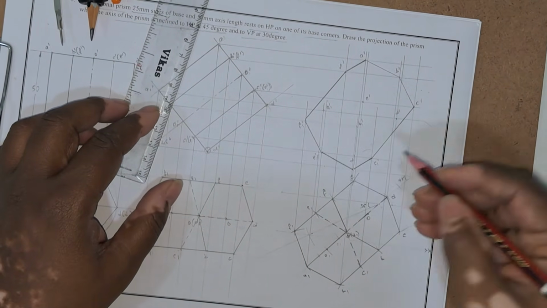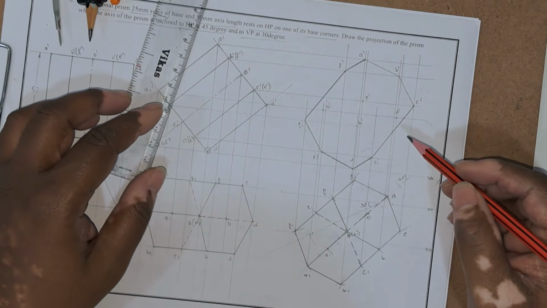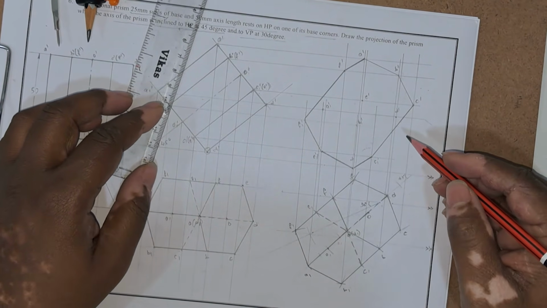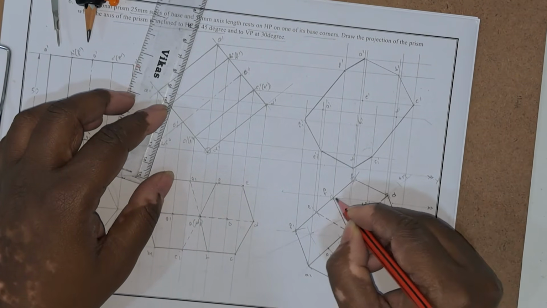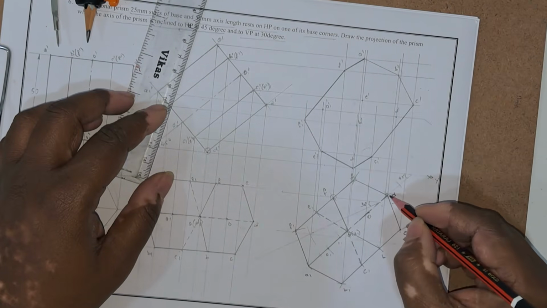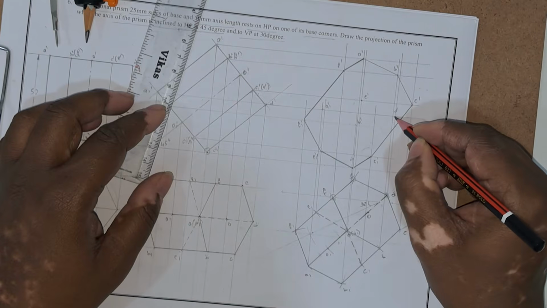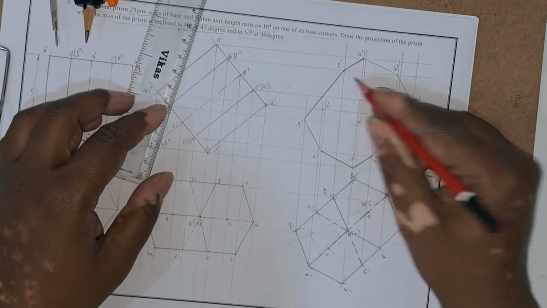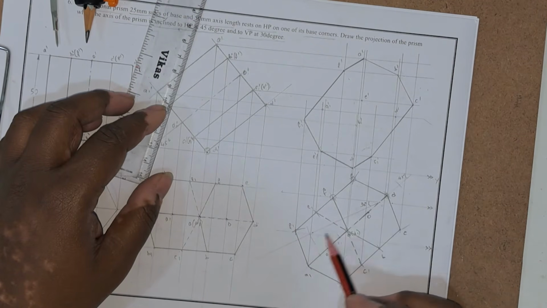The second rule is identify the points closest to the XY line. In this case, this is a hexagon, so we'll have to locate 3 points, that is D, E and F. So any line coming out of D dash, E dash and F dash will be a hidden line. So D, E and F. Please do not get confused with D1, C1 and E1.